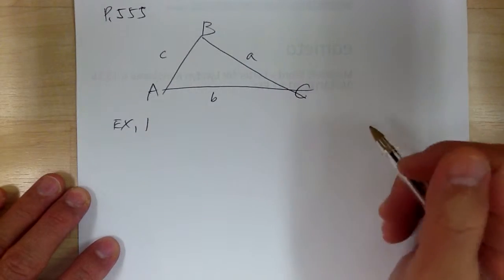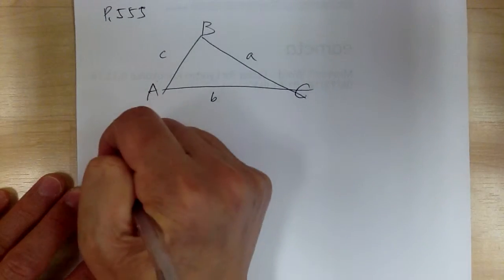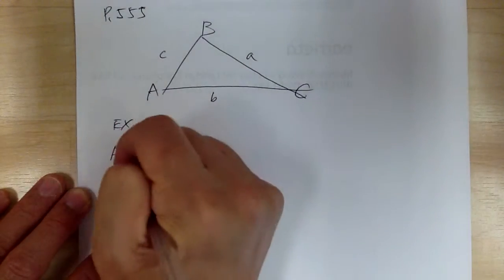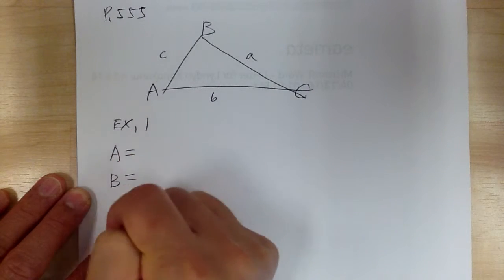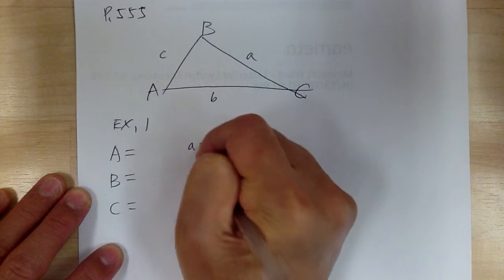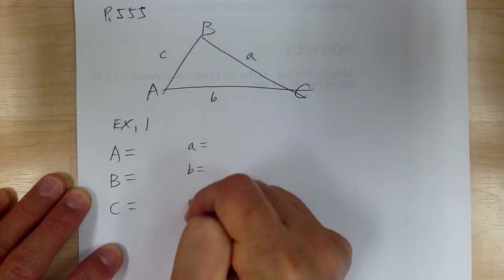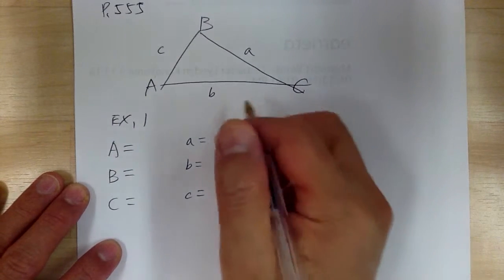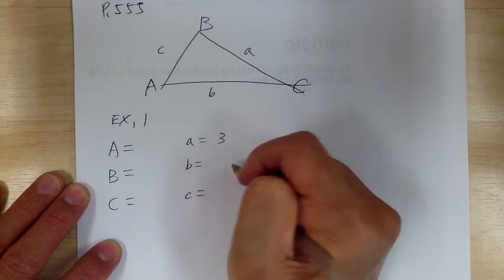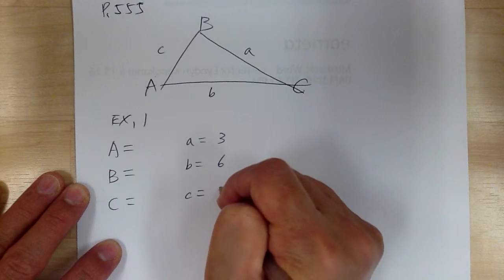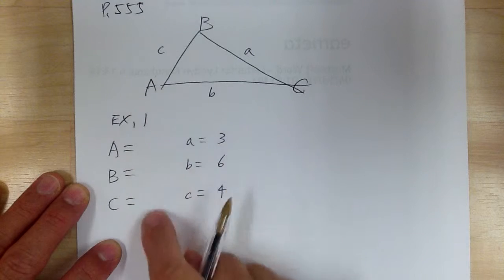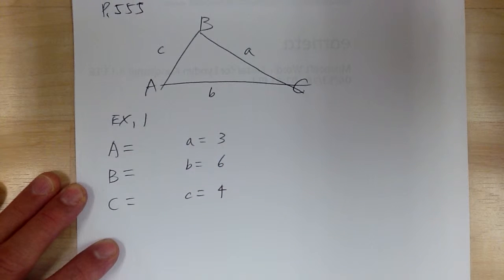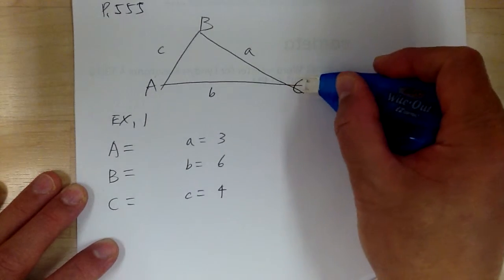So what you want to do is, whenever you're solving for a triangle, right away write down A, B, C, and write down small a, small b, and small c. And write down what is given. So it says small a equal to 3, small b equal to 6, and small c equal to 4. So you're looking for those 3 angles. Okay. Now, the problem with a lot of students is they don't know how to start.